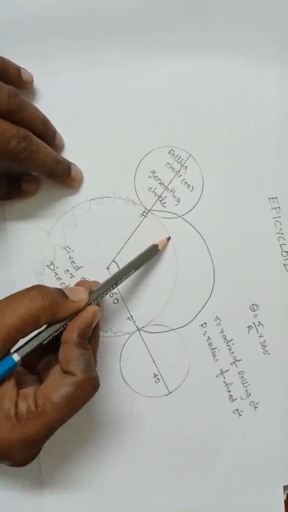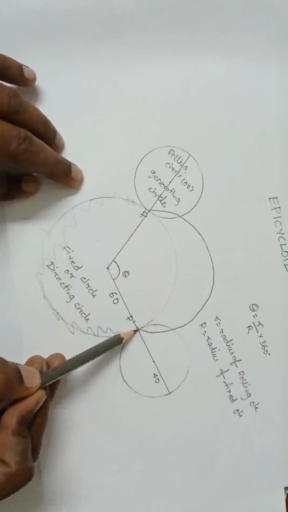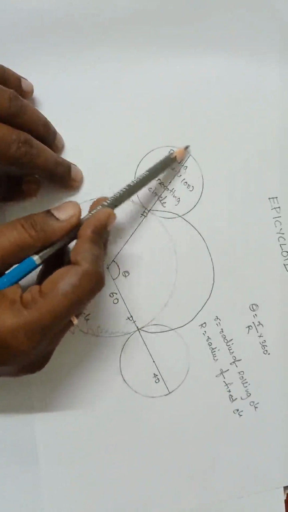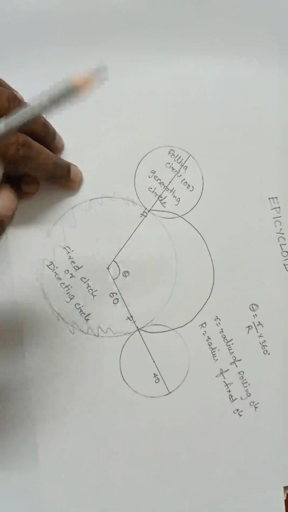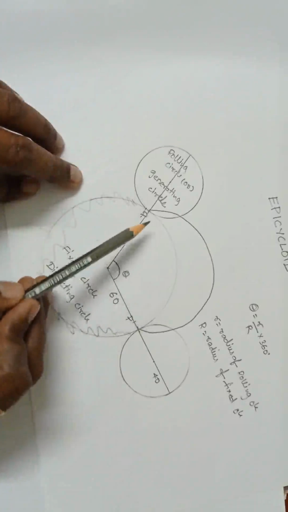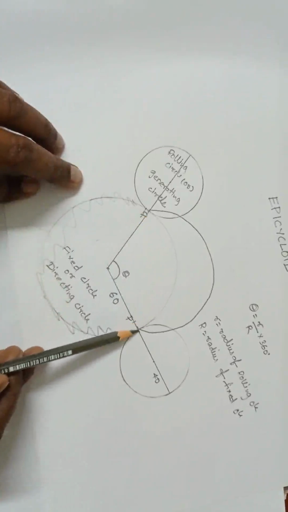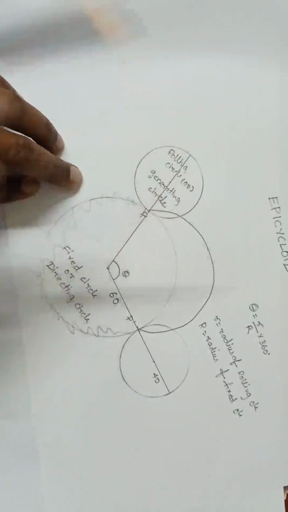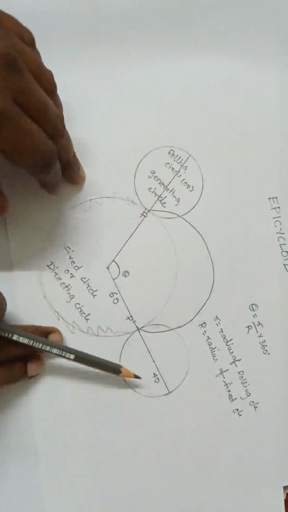Just I want this part of the bigger circle, and about the smaller circle I want the entire circle. So in the answer, I'll draw just this curve of the bigger circle, and about the smaller circle I'll draw the entire smaller circle. Okay, how to do? We'll see.